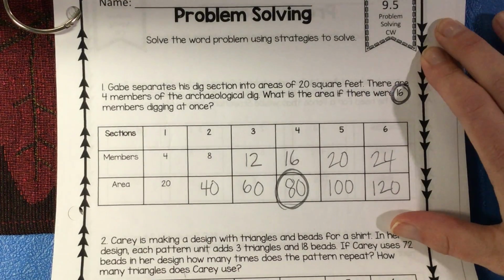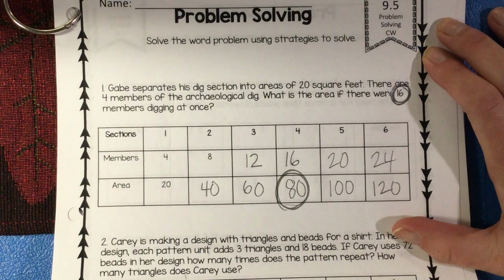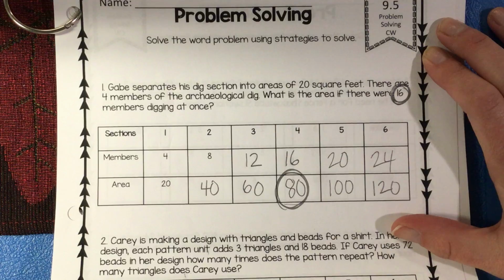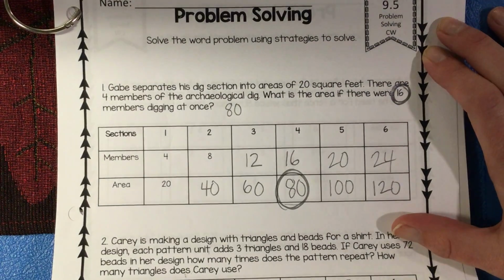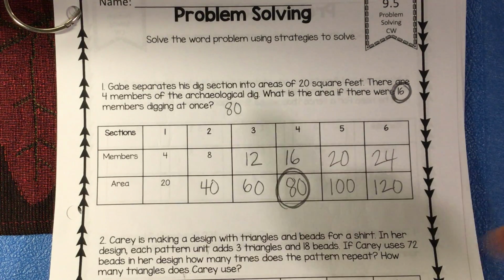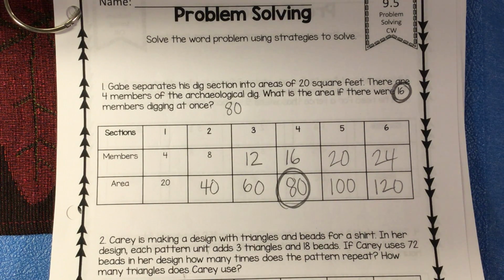It's right there. So where do you write your answer? I'm going to suggest that you write it at the end of the question. So 80 is the area. I also circled it in my chart. No big deal.